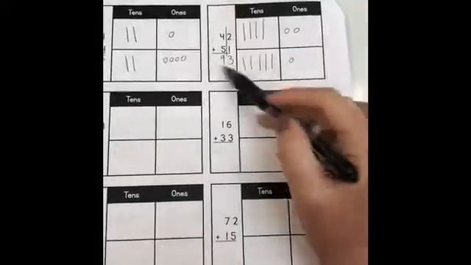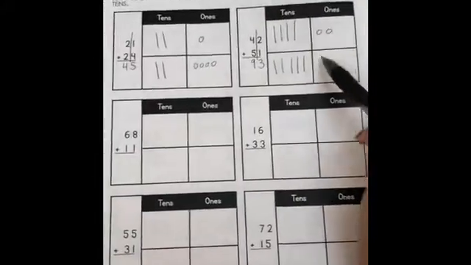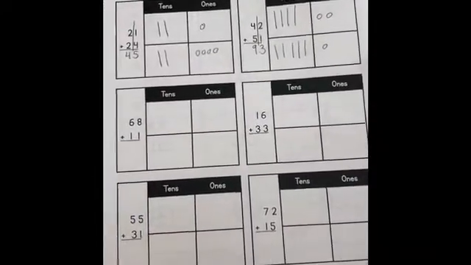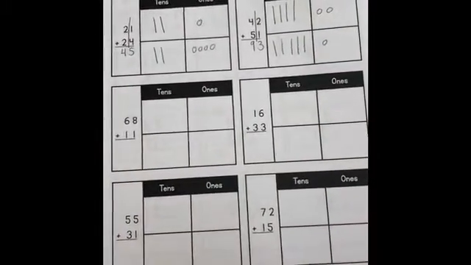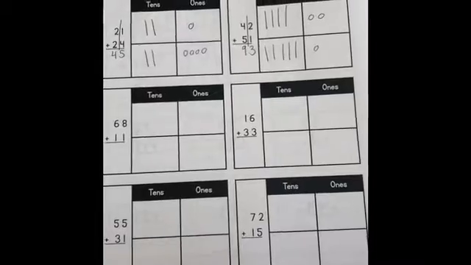So I just did it about 3 different ways there. Pick the way that you think is the easiest for you, and then show me on these ones. If you have any questions, please let me know.